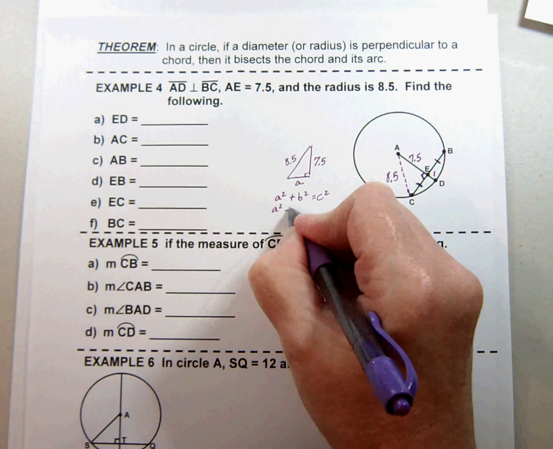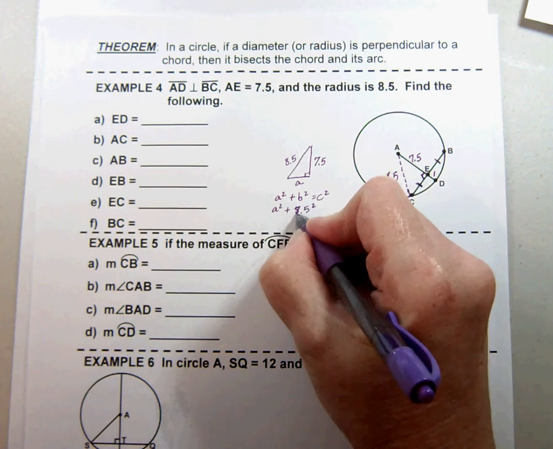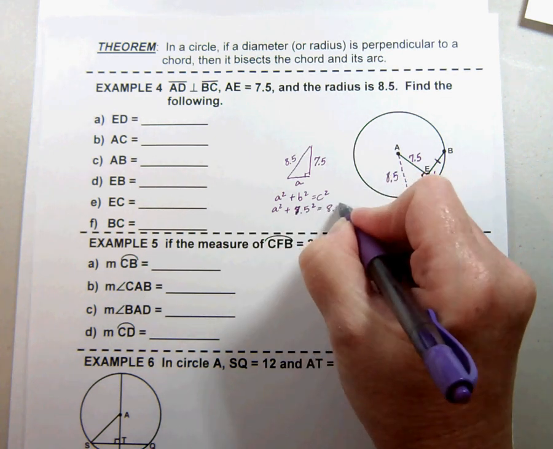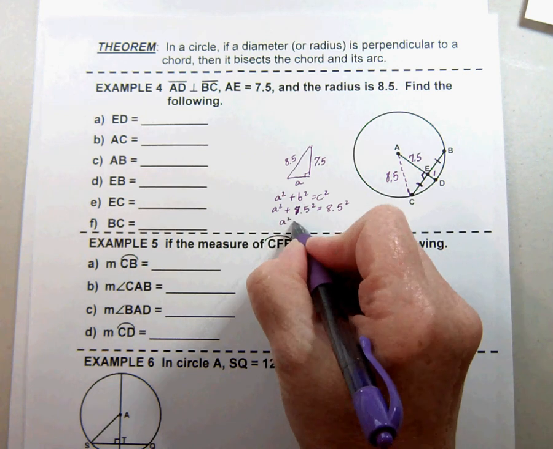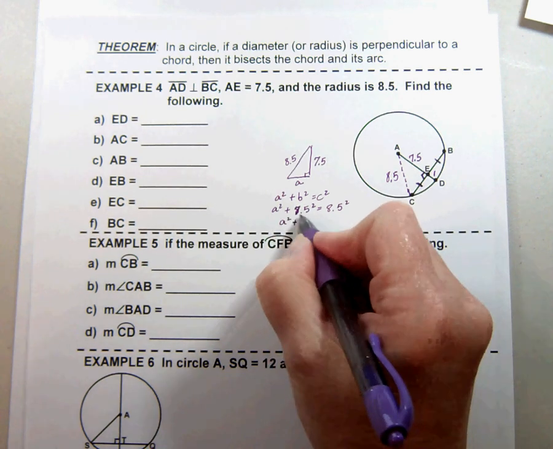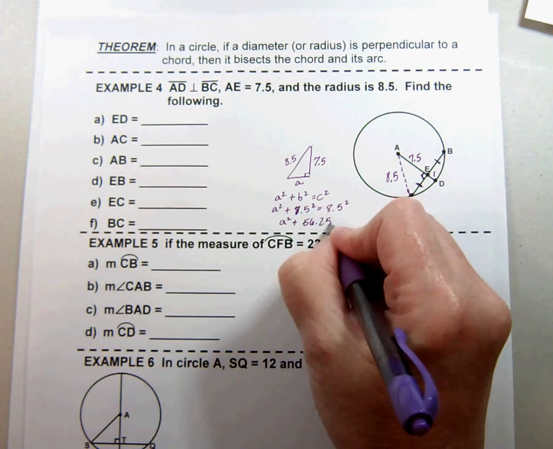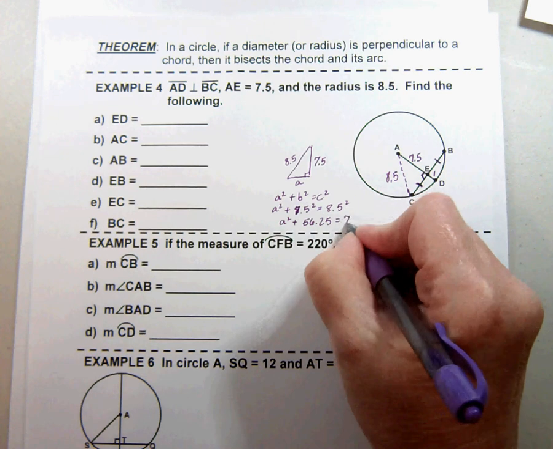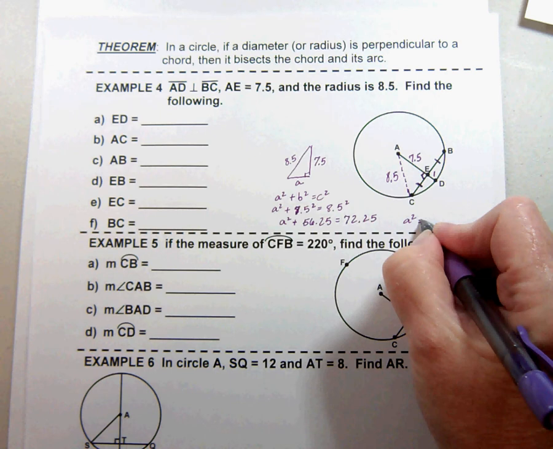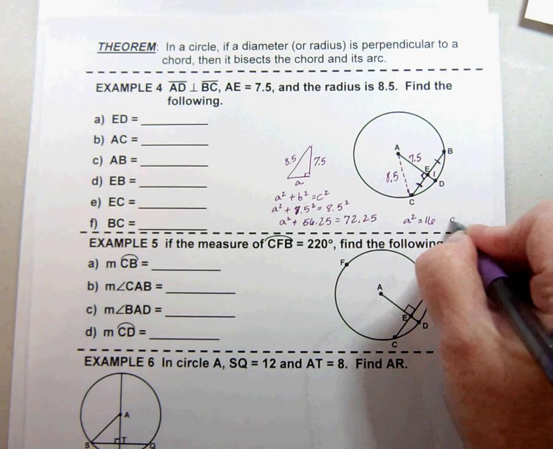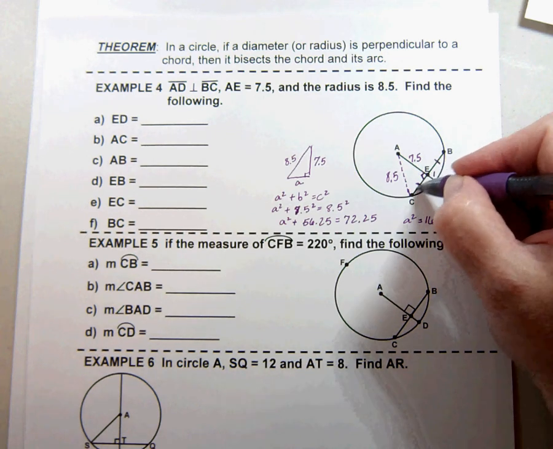So it'd be a squared plus, sorry I'm writing kind of small, that's 7.5. The hypotenuse has to be the longest side. So if you square 7.5 you get 56.25. If you square 8.5 you get 72.25. So your a squared would equal 16. So your a is 4. That means the leg right here is 4.